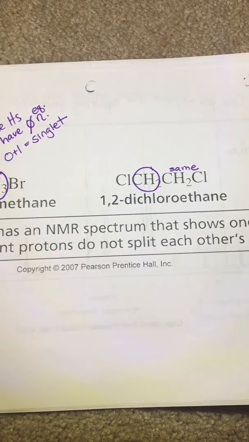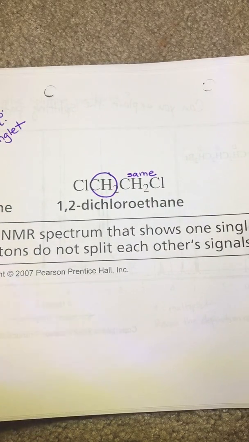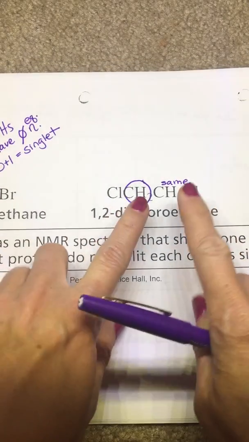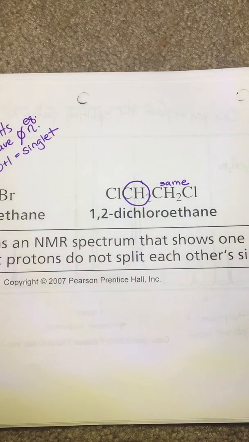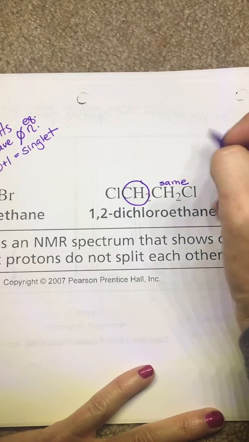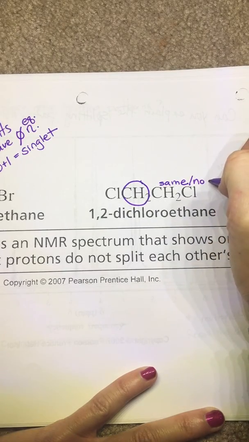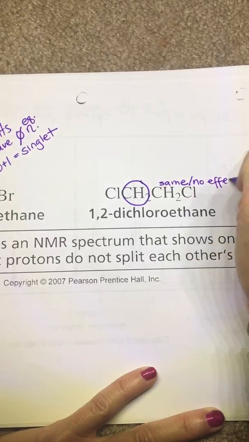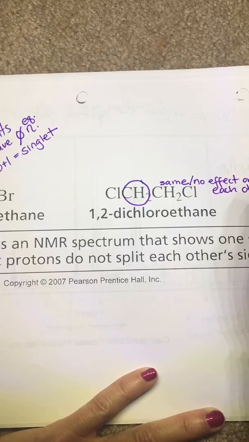It's saying equivalent protons do not split each other's signal. Okay? These are equivalent protons, equivalent hydrogens. So they're not going to affect each other in any way. So these are the same, no effect on each other's splitting.